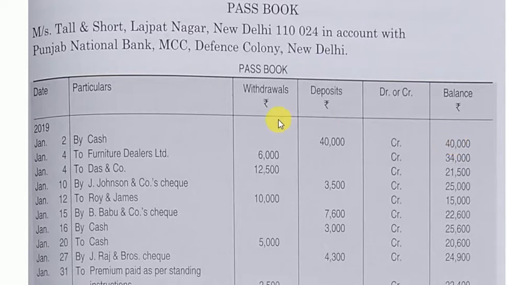Now the second transaction which is reflected in this passbook of Mrs. Tall and Short is on January 4, which says to Furniture Dealers Limited, and the amount is posted in withdrawal column 6,000. This means the business Mrs. Tall and Short had made payment to this party known as Furniture Dealer Limited through a check.